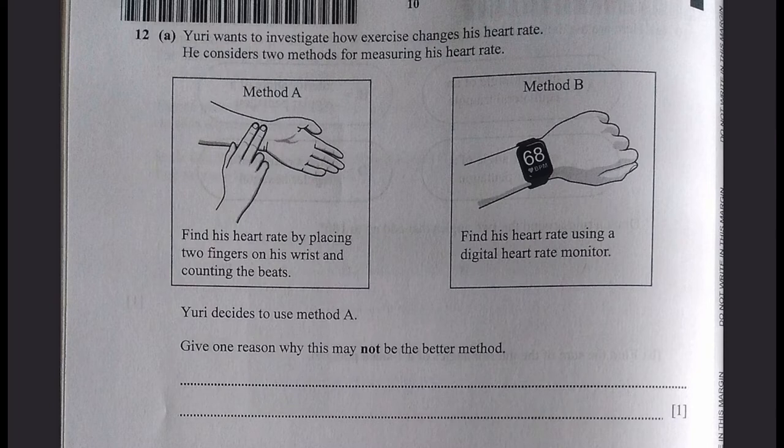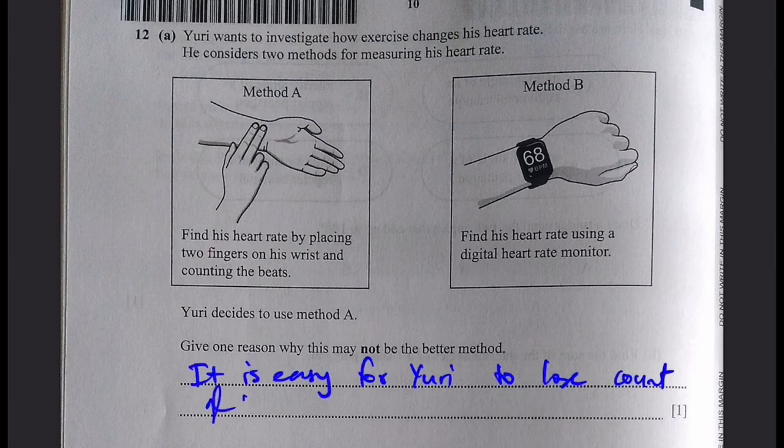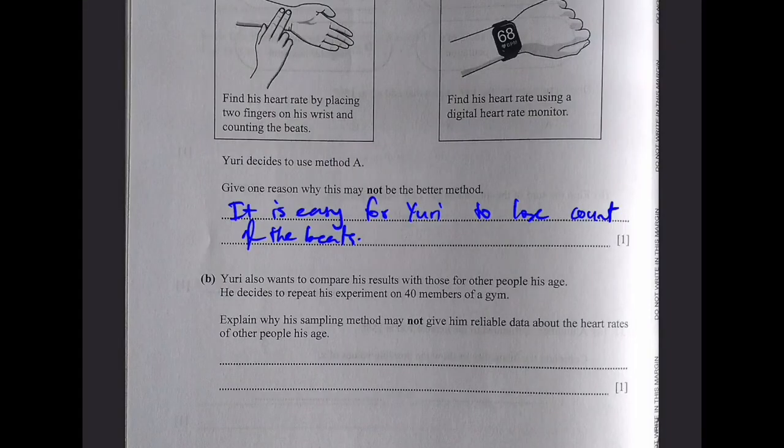In this question, Yuri wants to investigate how exercise changed his heart rate. He considered two methods: to beat his two fingers on the wrist, or to measure by using a digital monitor. So he used method A. Why is A not better? Because he may miscount. You can say he may miscount or it is not accurate.